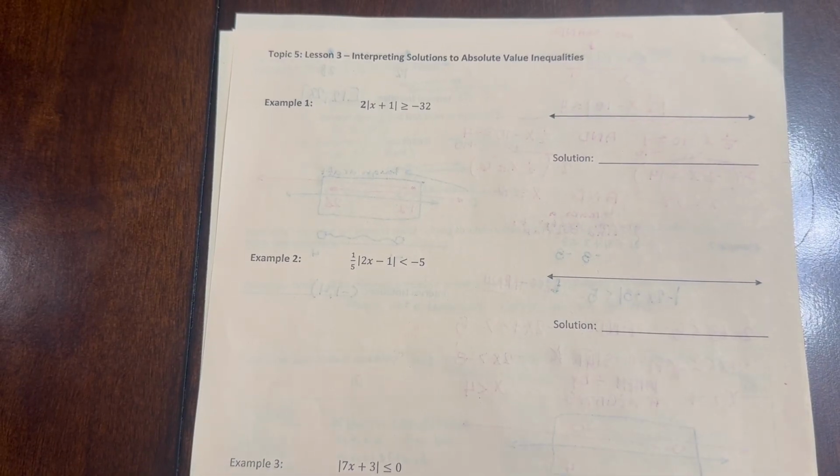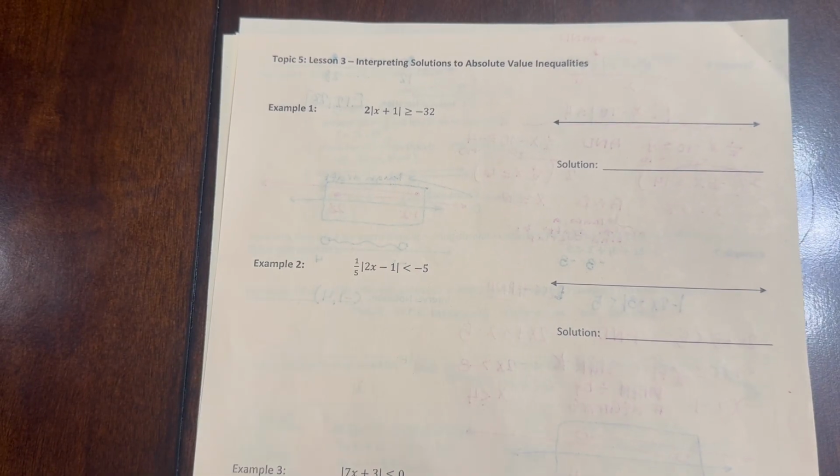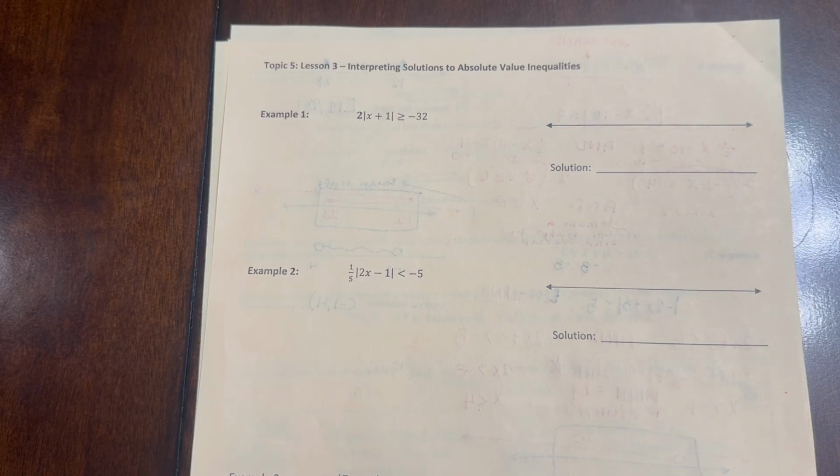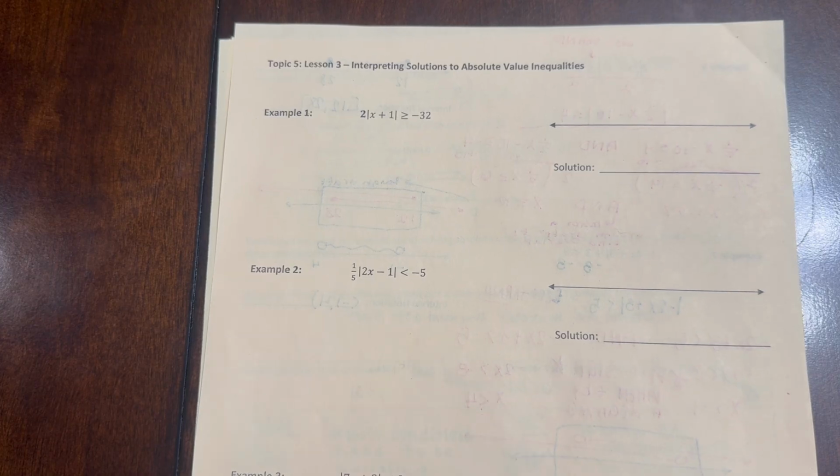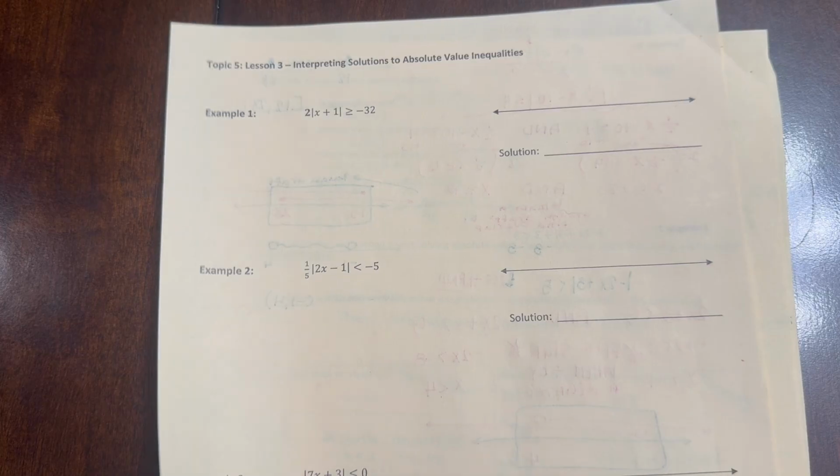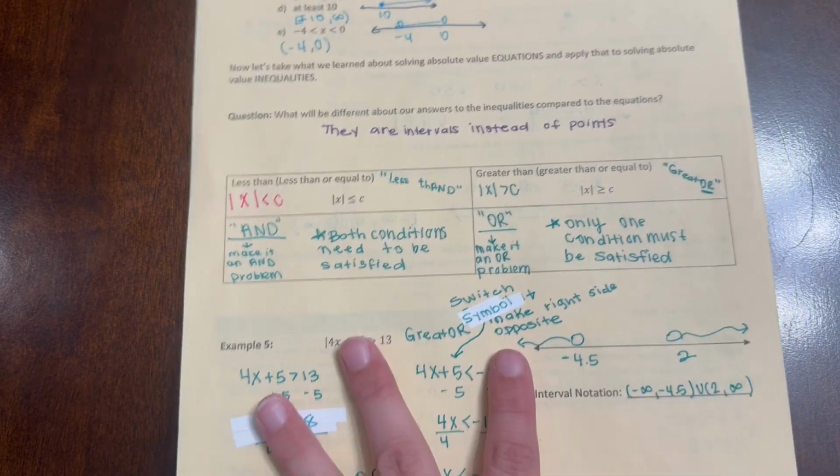All right, in this video, we are going to be going over our 5.3 notes, which is going to be interpreting solutions to absolute value inequalities. This is going to be your AMI day assignment to take these notes and then just fill out the Google form on Schoology. So really quick before we begin, we're just going to review what we talked about yesterday, which is this box right here.